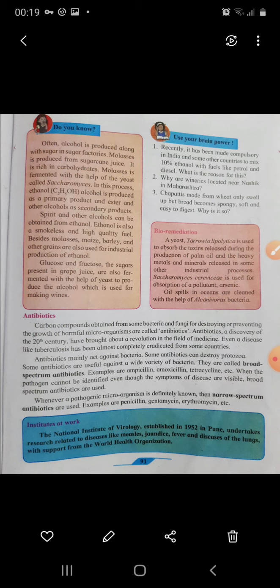Bioremediation may be used to clean up contaminated groundwater or environmental problems such as oil spills. Some microbes are used to clean up contaminated groundwater and ocean water also, such as oil spills. Okay, here are some examples. Some microbes are used to clean the environment. We'll see one by one. First of all, we'll see the paragraph and then we will discuss them.